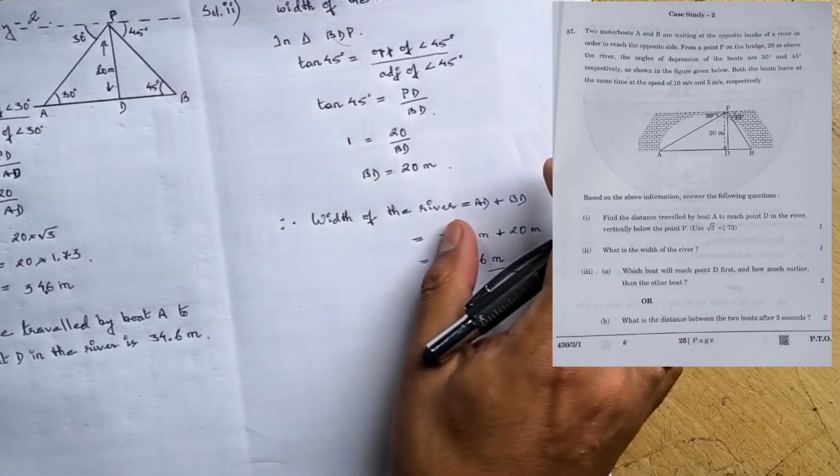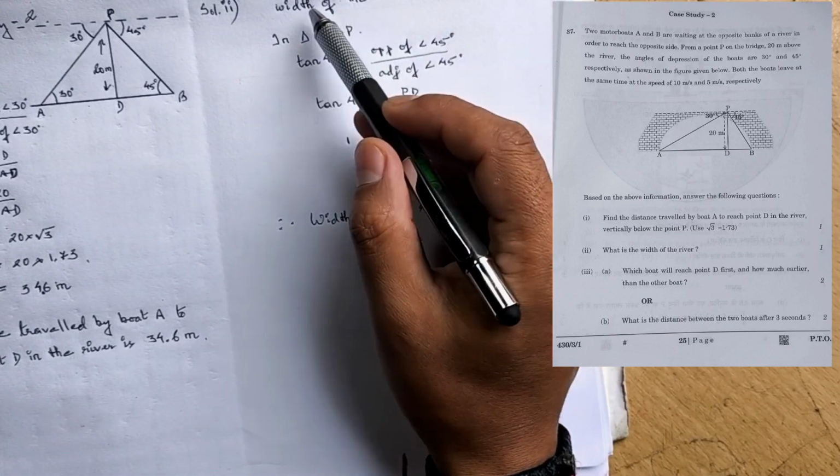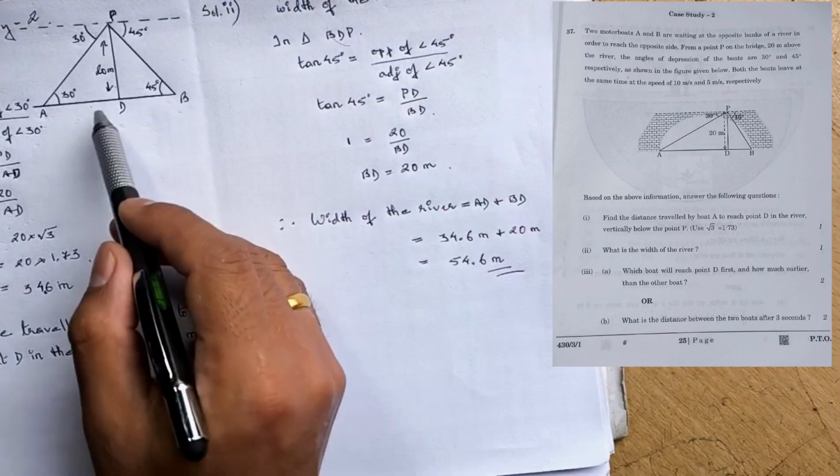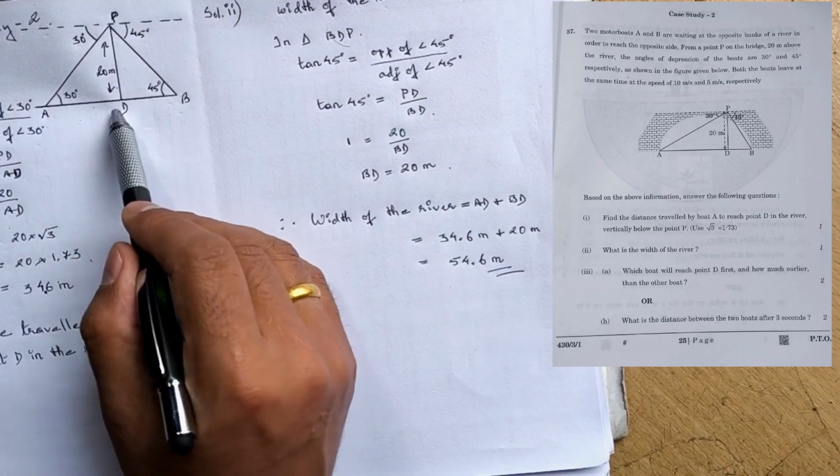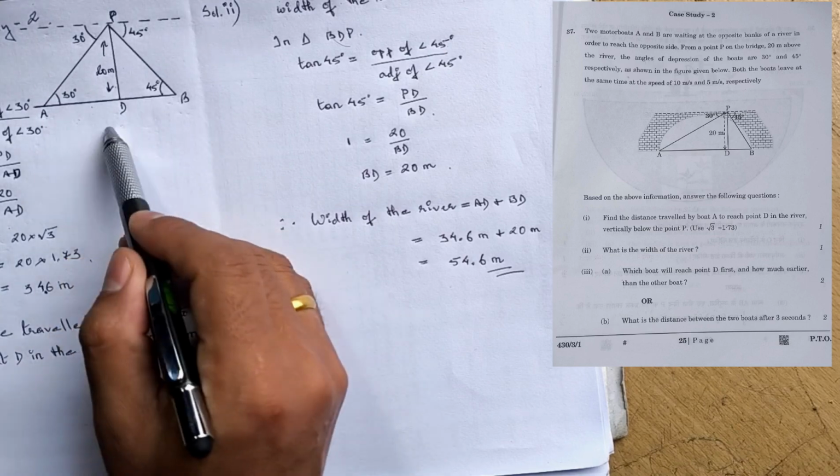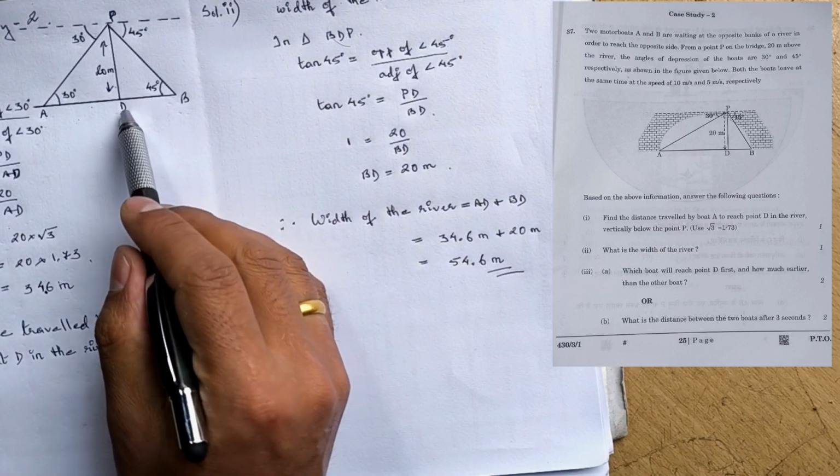Now moving to the second part. On the second part we have to find the width of the river. So we simply know that the width of the river is equal to AD plus BD. We found AD in the first part. Now we need to find BD.